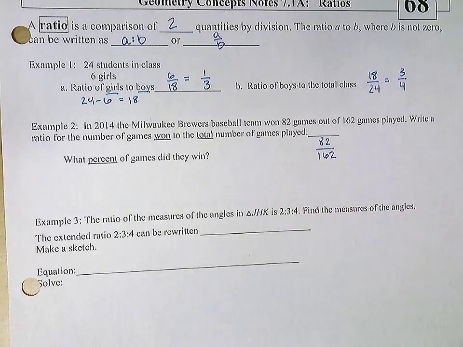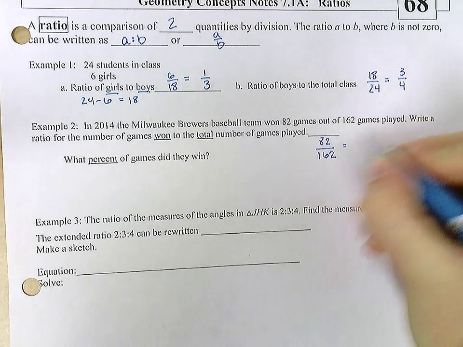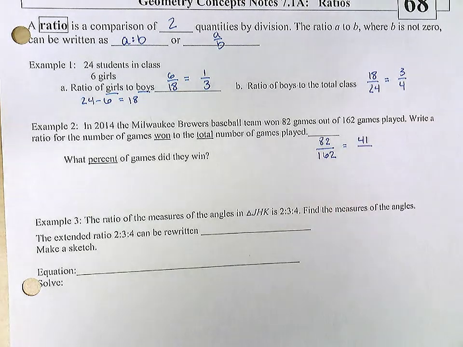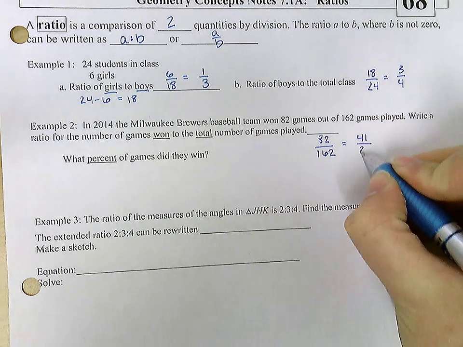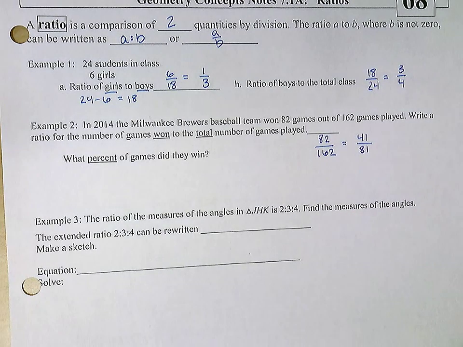So I have 82 over 162. Now again, we can reduce this. Both of these numbers divide by 2. So I have 41 over 81.